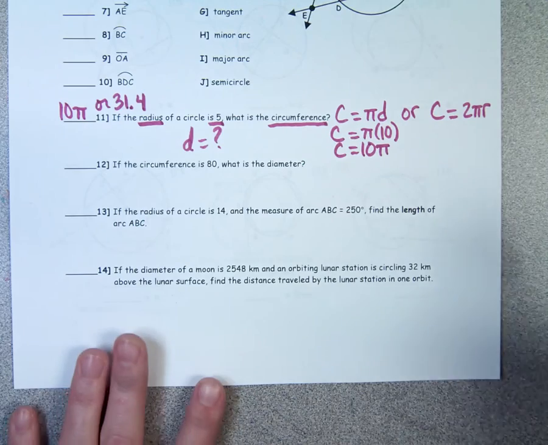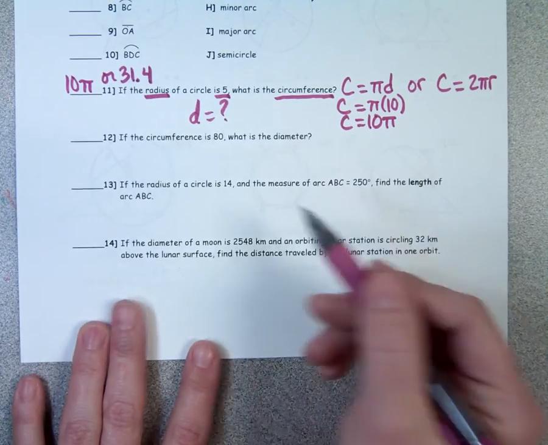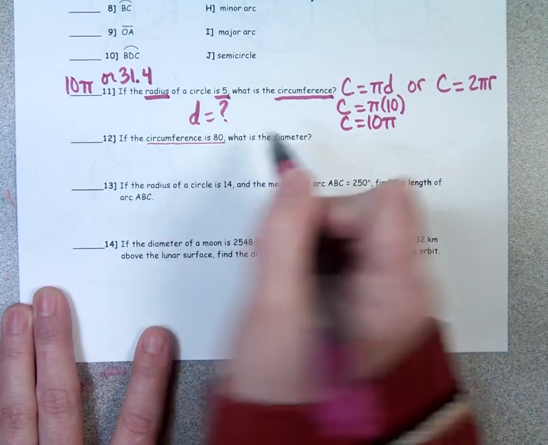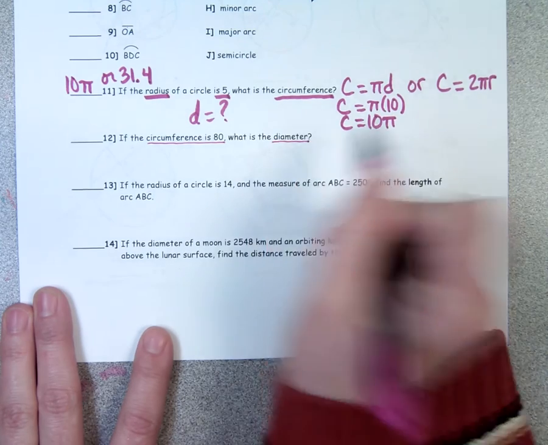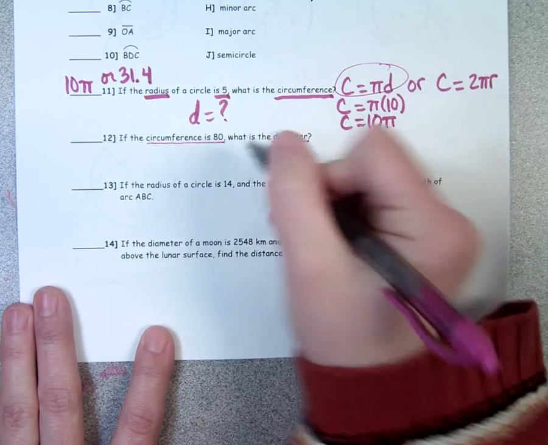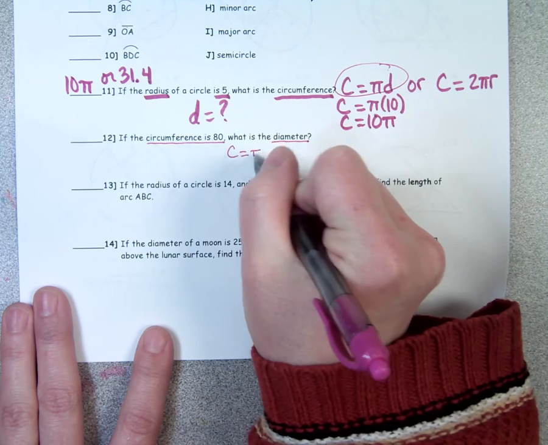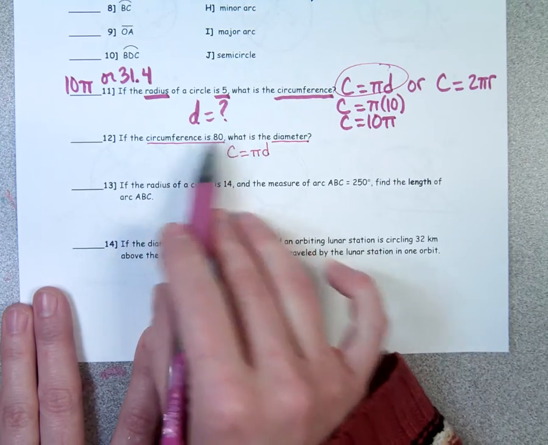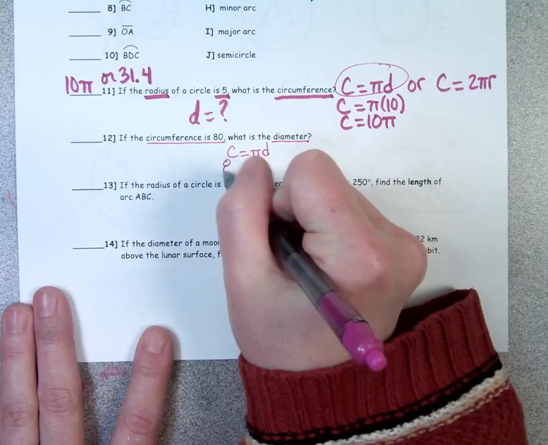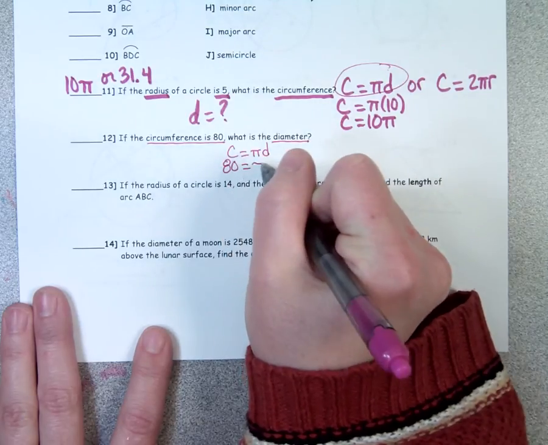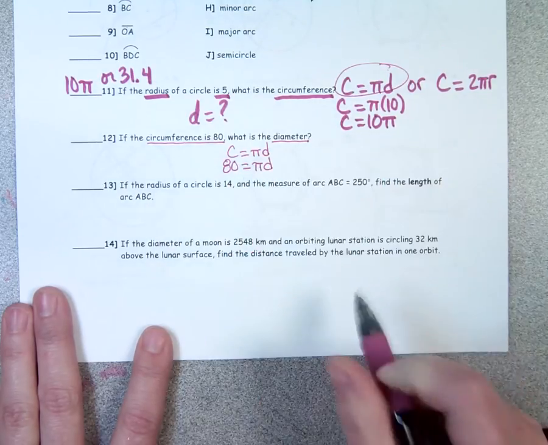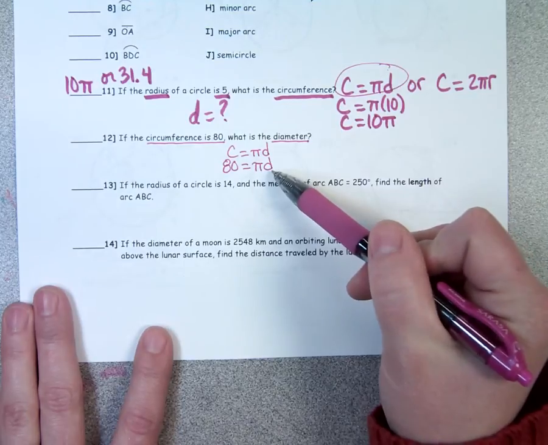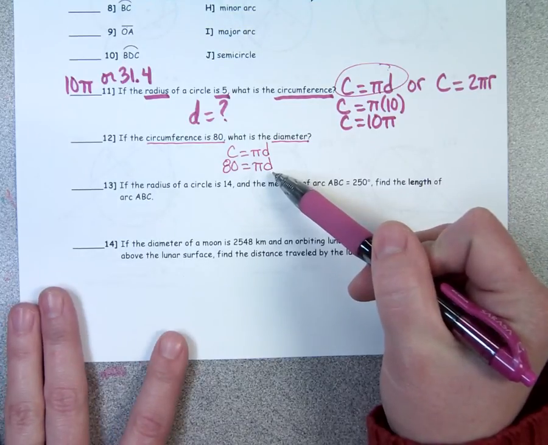Okay, number 12. This one tells me what the circumference is, and it wants to know the diameter. So I'm going to use this same formula here. I'm going to use circumference equals pi times diameter. When they tell me the circumference is 80, I'm actually going to put an 80 into the C. And then when it asks what's the diameter, that means you want to solve for D. You want to get D all by itself.